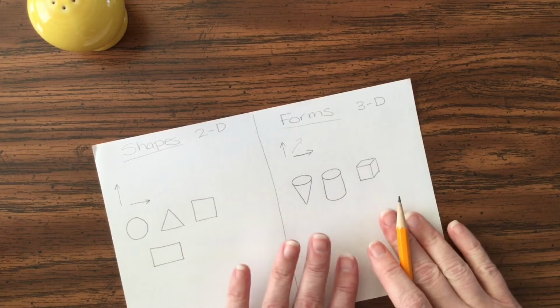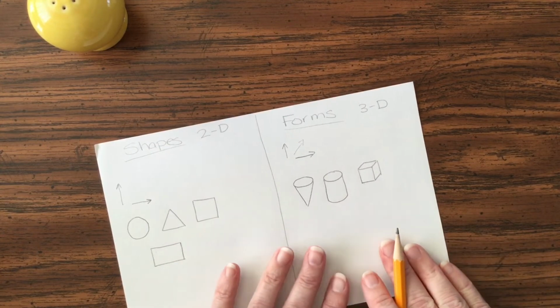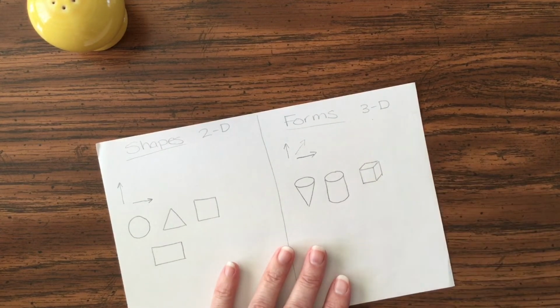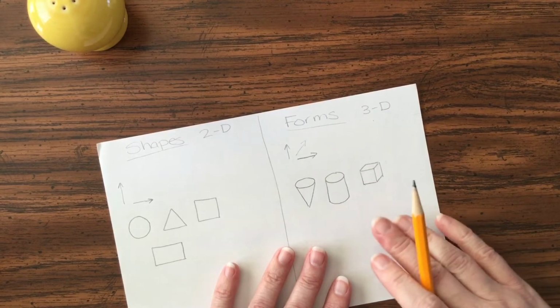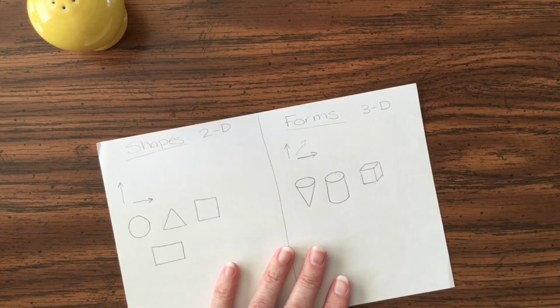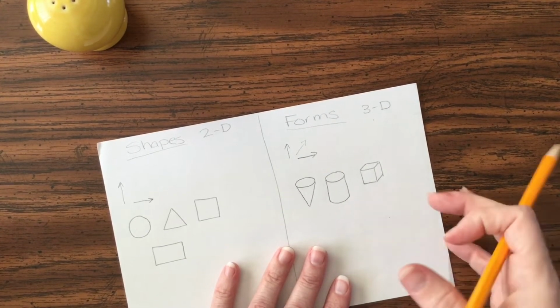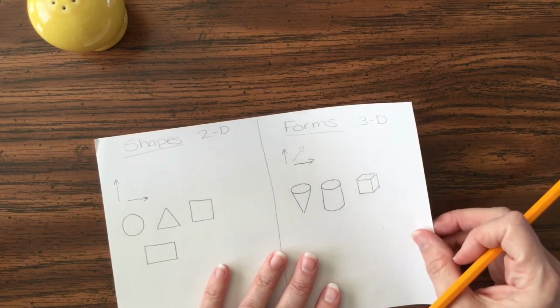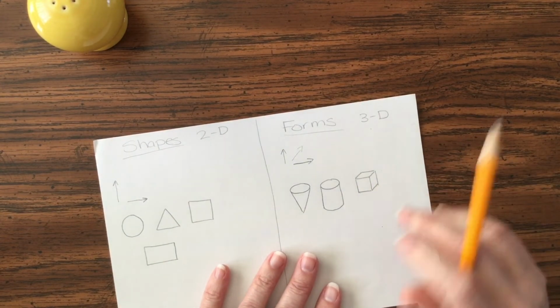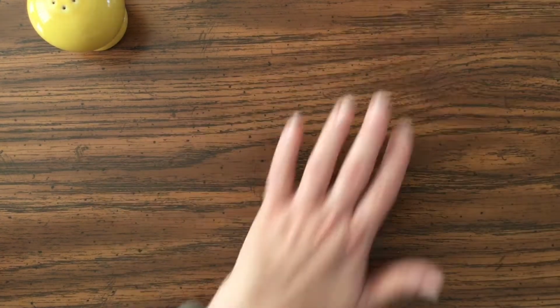Now, we're going to learn how to make our drawings look like they're 3D. They're not actually going to be 3D. So we're just going to use some values and some other tricks to learn how to make our pictures look 3D, not actually 3D. So let me show you.